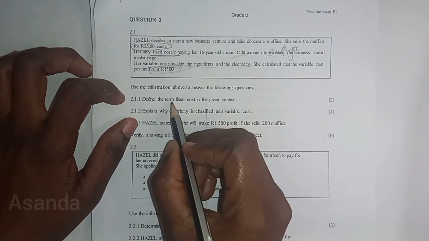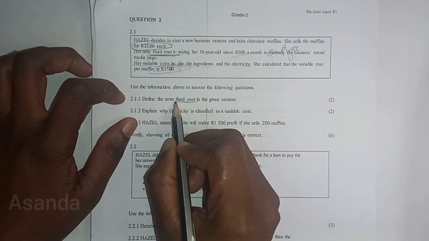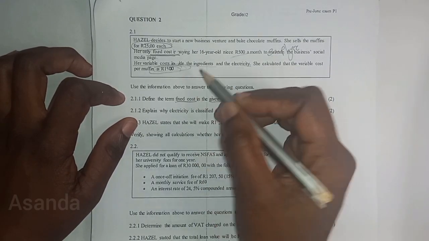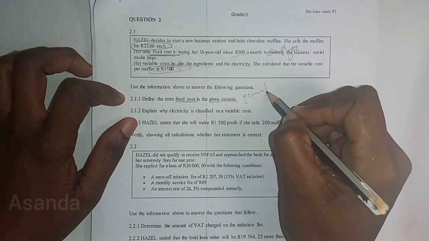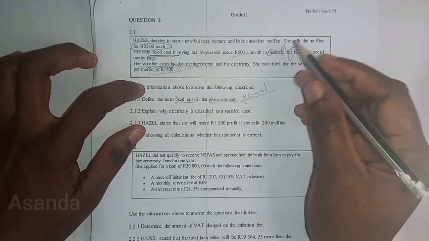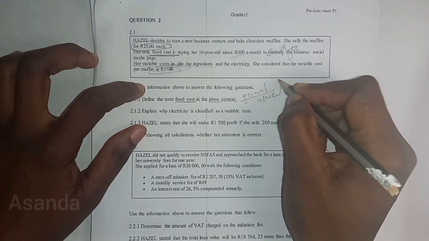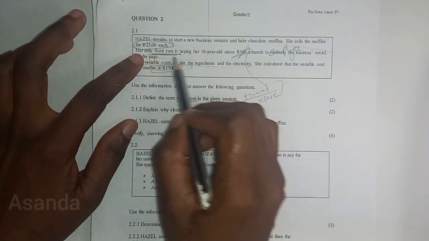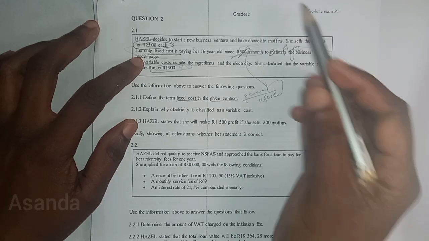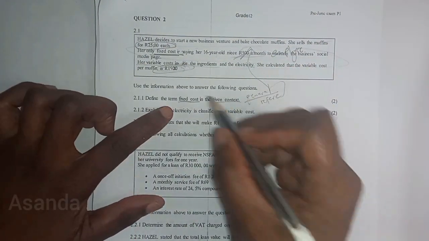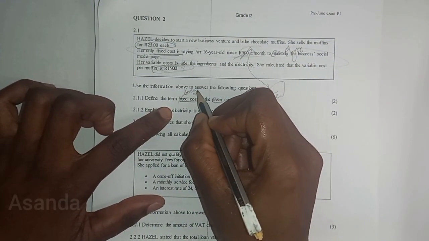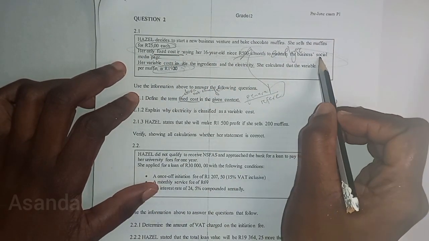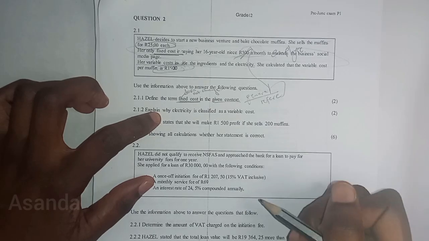Okay, so the first question says, define the term fixed cost. Now, when they say in the given context, they mean when you are defining, don't be general. Don't give us a general definition. They want you to refer to the information given above. Now, we know that here there's a fixed cost, which is paying the 16-year-old every month. Fixed means it's standing still, does not change. So this is a payment that is made every single month and it does not change. And that's just what fixed costs mean.